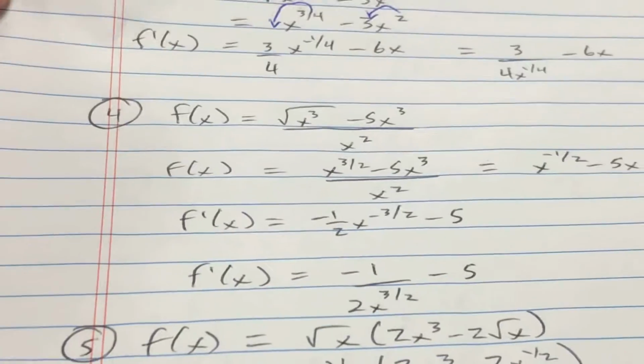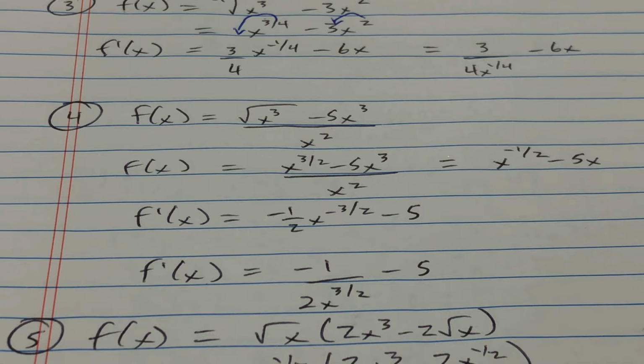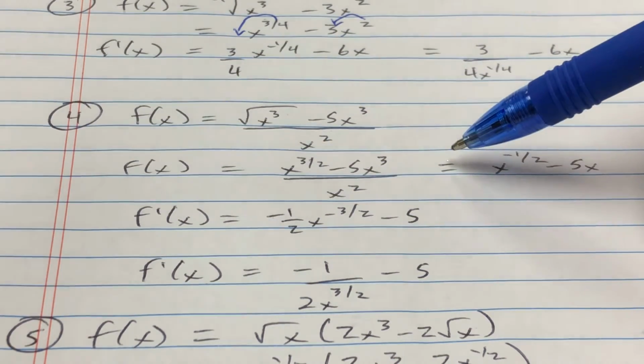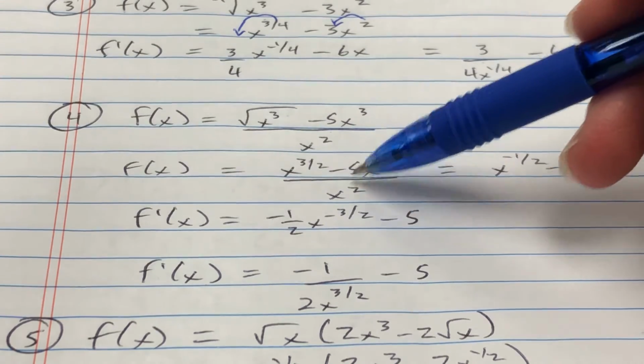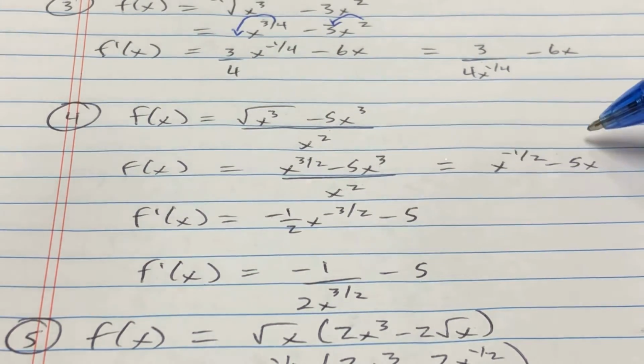Let's take a look at number 4. You have the square root of x to the third minus 5x cubed all over x squared. I'm going to rewrite this first off as x to the 3/2, and then I'm going to take away 2 from each exponent. So this is now x to the negative 1/2 minus 5x.